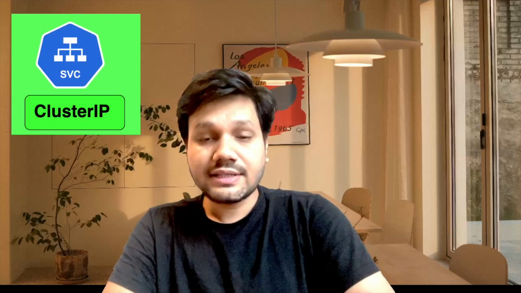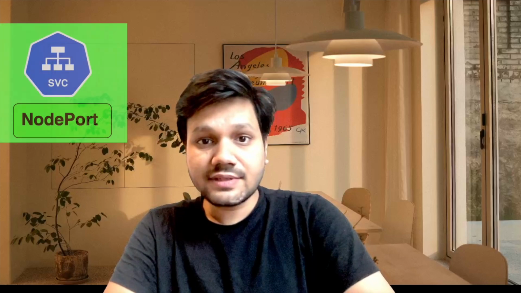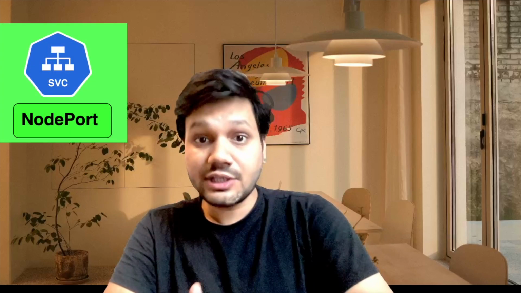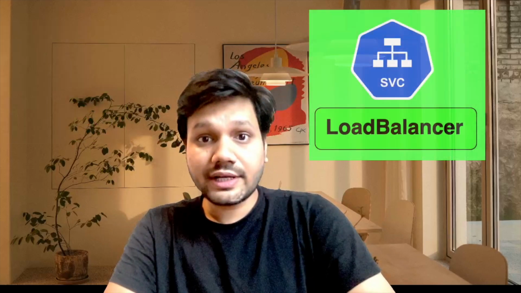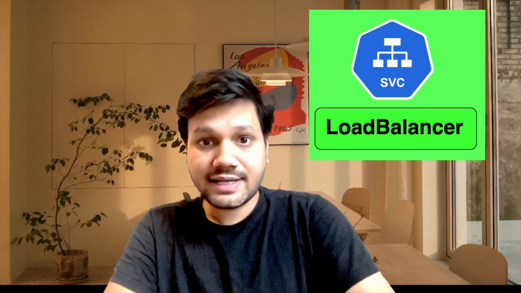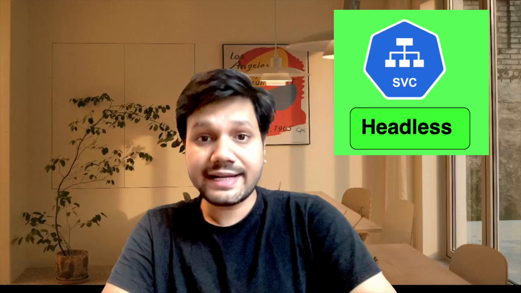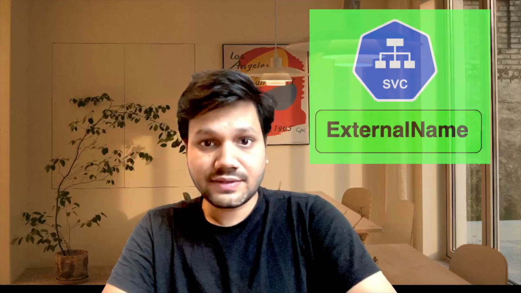So to answer this question, what are the various types of Kubernetes services? Mainly we are using only three of them. The first one is ClusterIP as a service. The second one is NodePort as a service. And the third one, the most used in production or live environments, is LoadBalancer as a service. There are two other services as well. The first is Headless as a service and the second is ExternalName as a service.